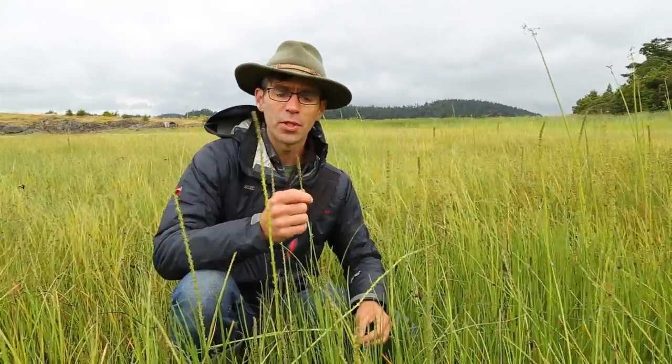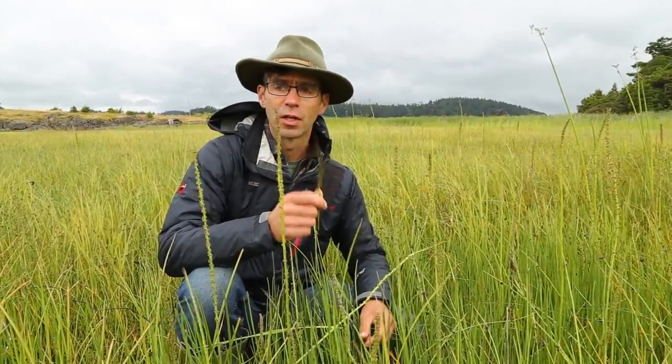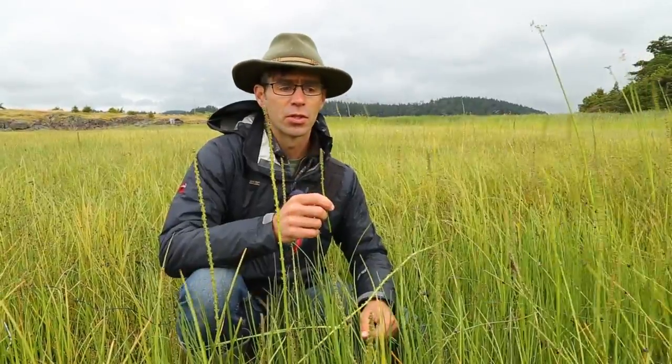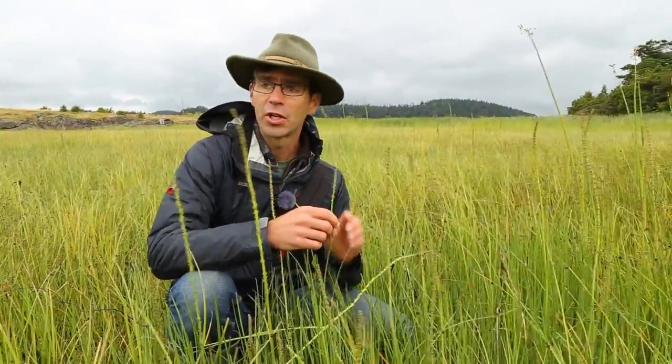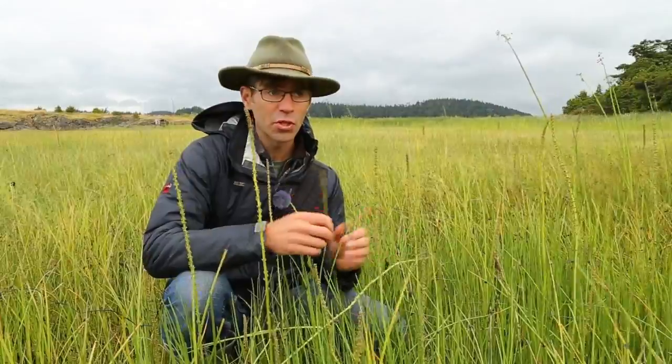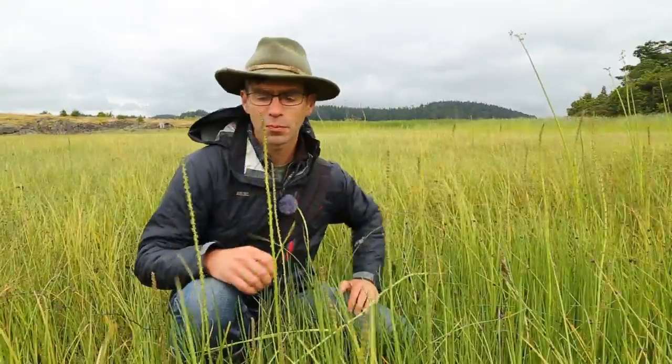This plant is pretty dang tolerant of salty conditions. So there is some of it here in this estuarine salt marsh, but it's one of the few plants that can handle almost full strength seawater, and you could see it in lagoons and coastal marshes as well.